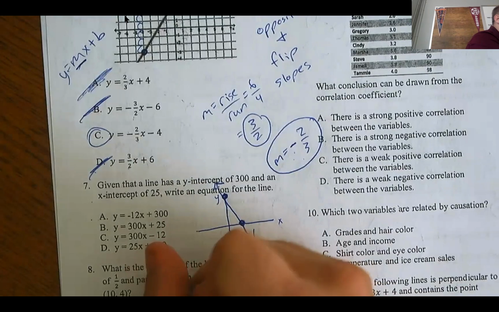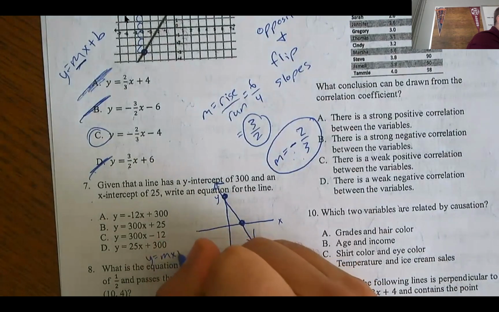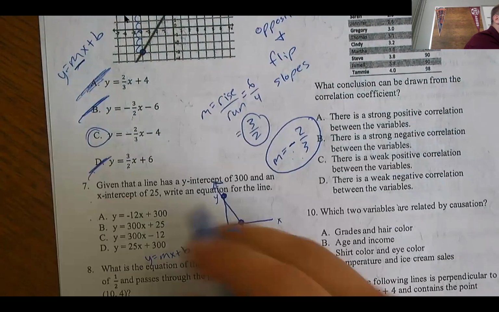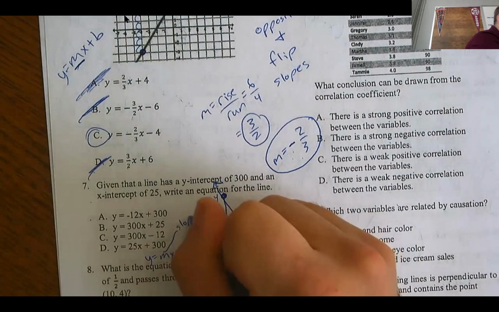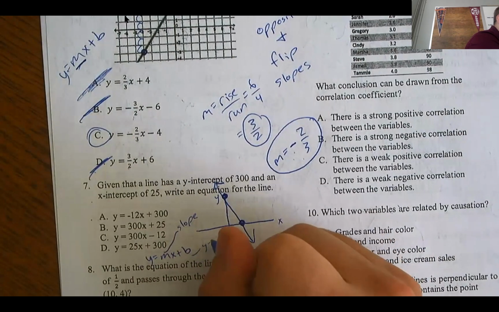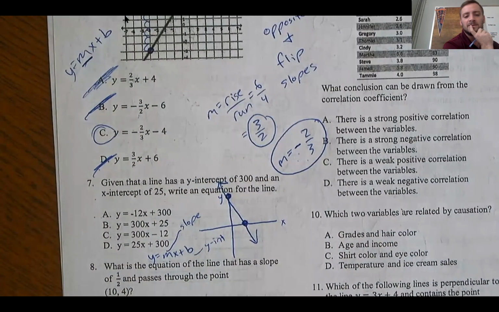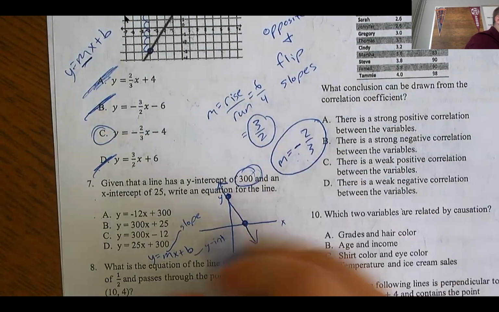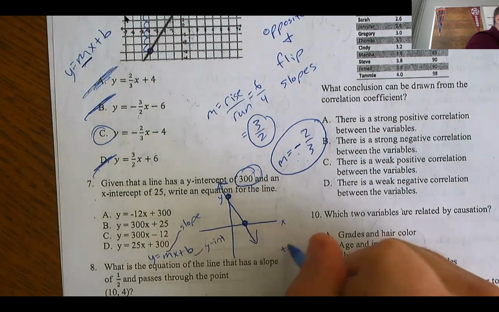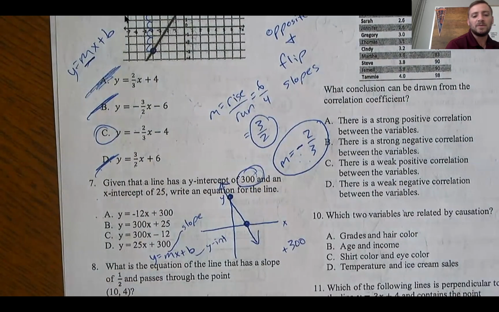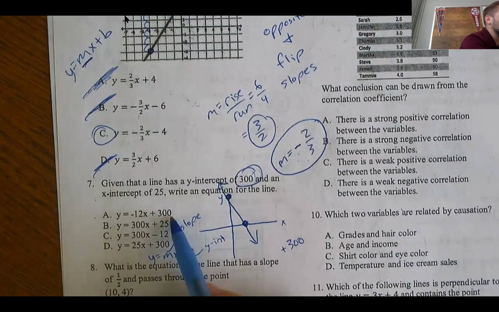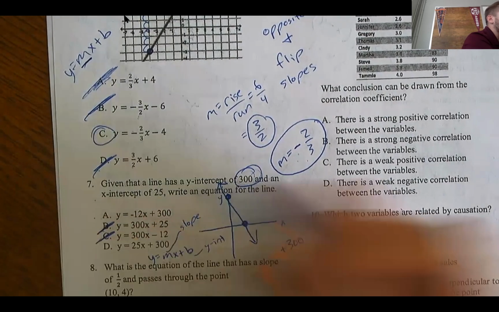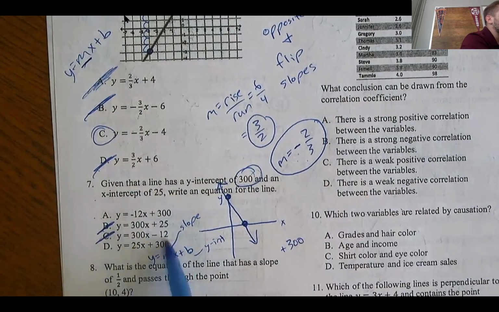All right, look at all of these answer choices. They are all in y equals mx plus b. M is the slope, and b is the y-intercept. Now, wait a second. B is the y-intercept. They already told me what the y-intercept is. The y-intercept is 300. So plus 300 needs to be our b. And if you notice, look at your answer choices. Already, only A and D have y-intercepts of 300.